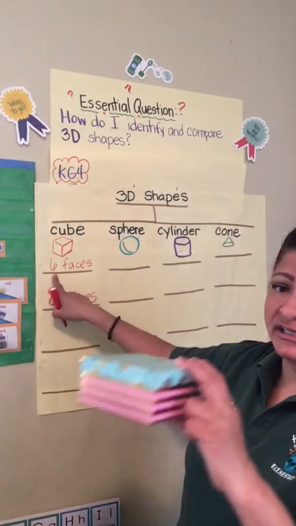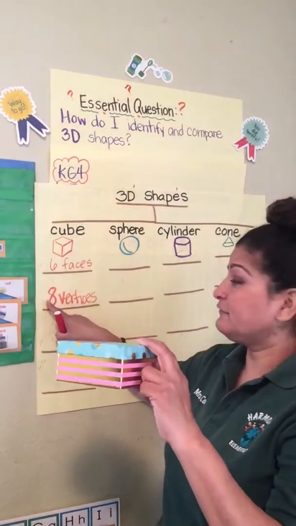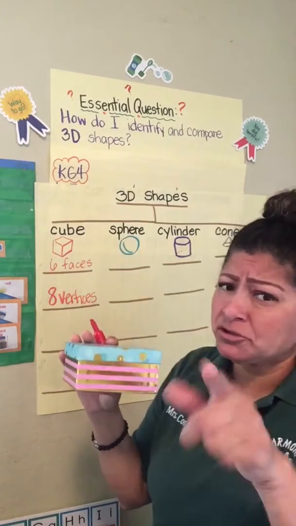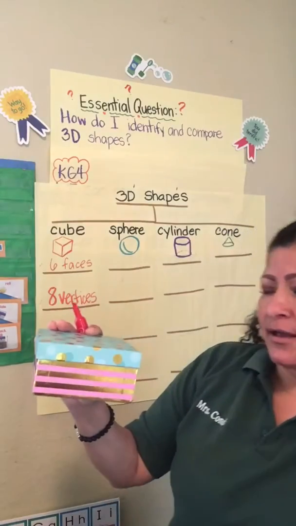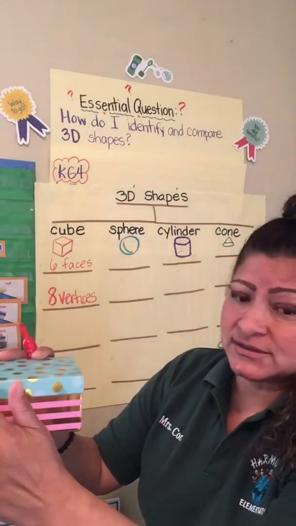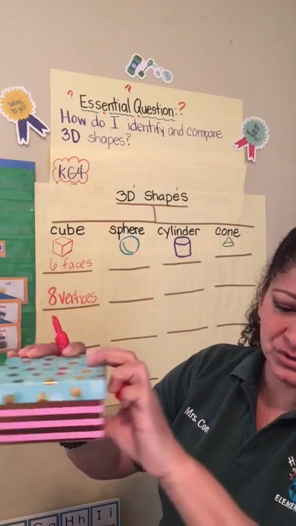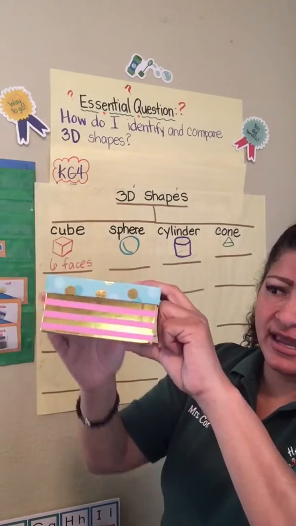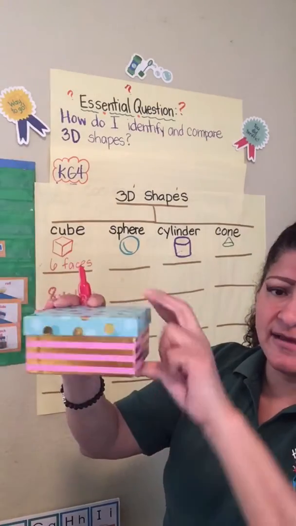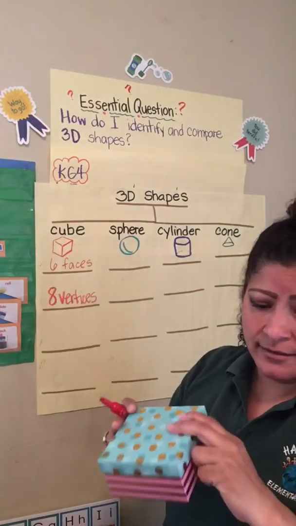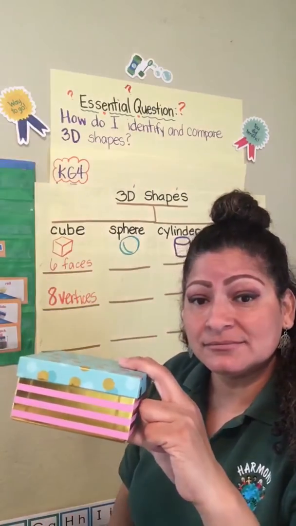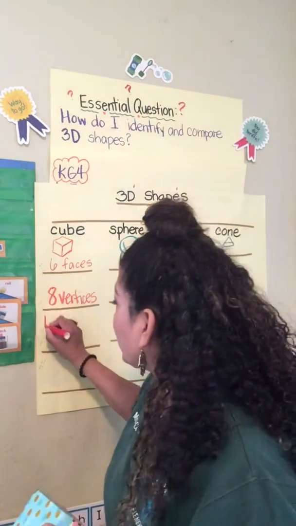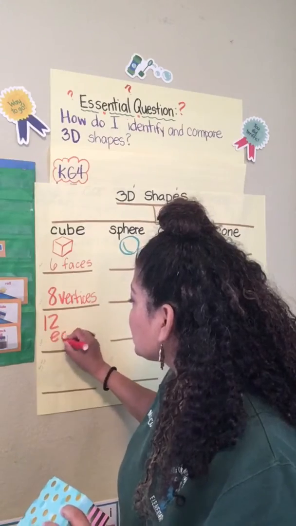Good. 6 faces, 8 vertices, and this is a challenge, but you're so smart. I think we should learn this. Let's go over the edges. 1, 2, 3, 4, 5, 6, 7, 8, 9, 10, 11, and 12. How many edges? 12, that's right.